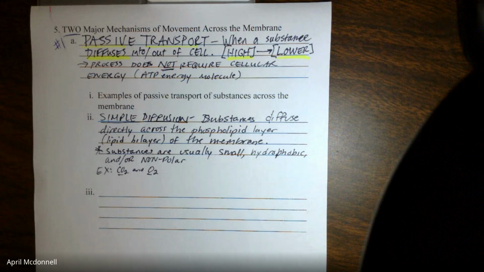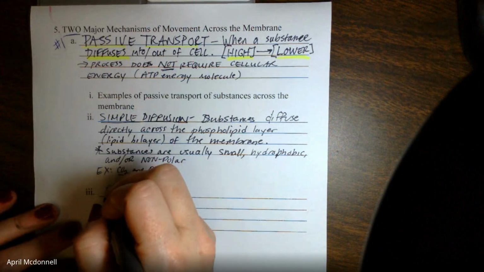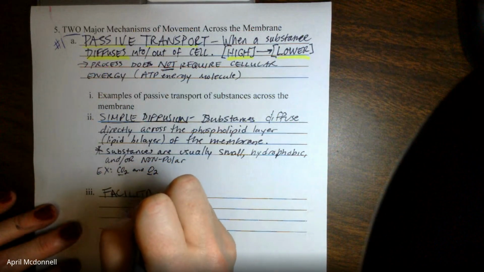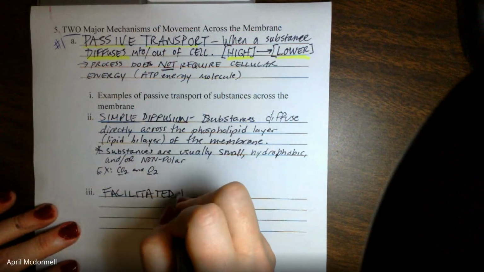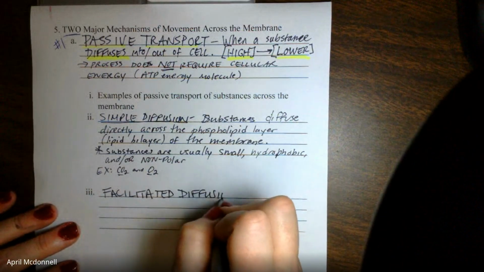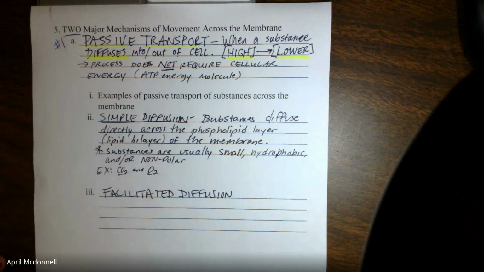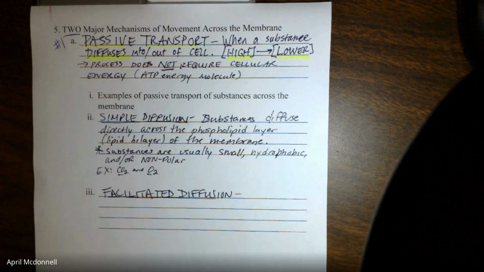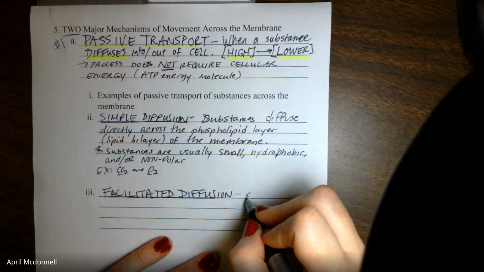All right, the next mechanism to discuss is called facilitated diffusion. This is when substances diffuse across a membrane through a membrane protein.